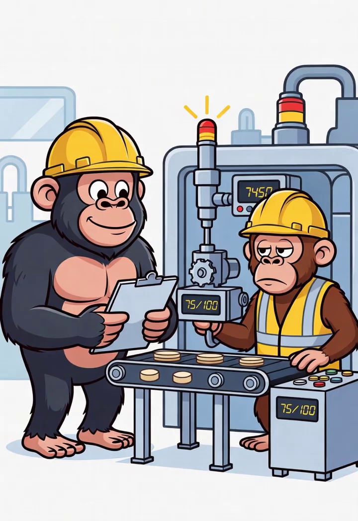This is why performance is so important to track. If you only measured availability, you'd think everything is fine. The machine was running all day, but you're losing 25% of your output to invisible speed losses.